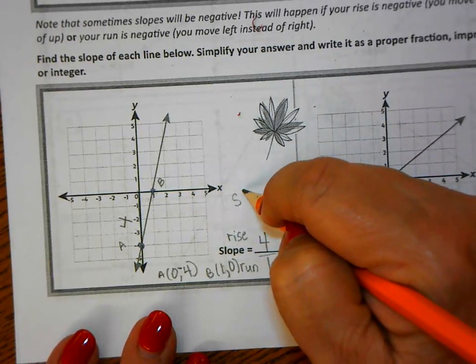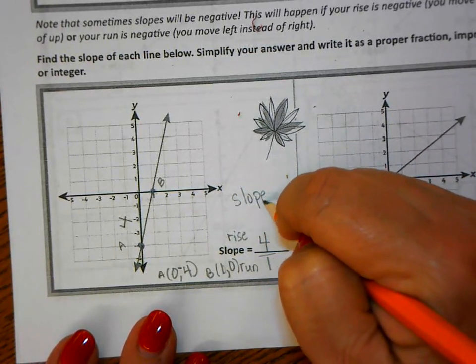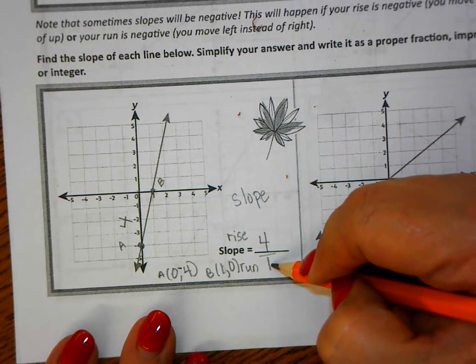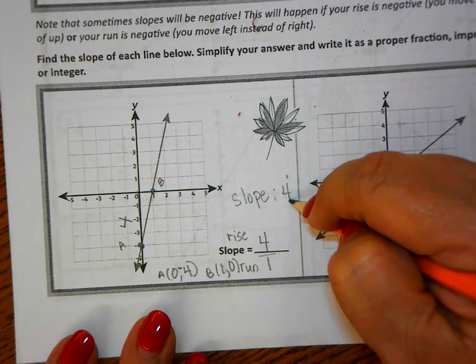To simplify, it's getting late here. To simplify, 4 over 1 is the same as 4.